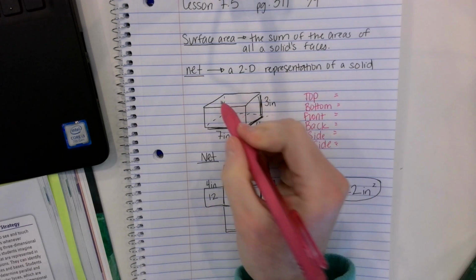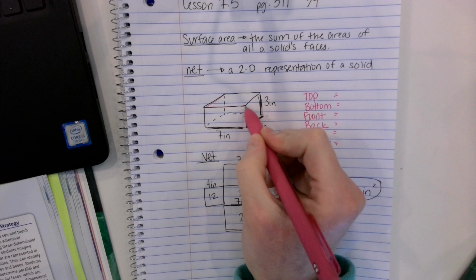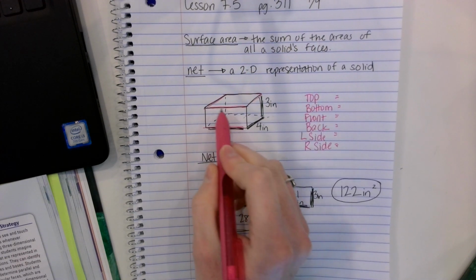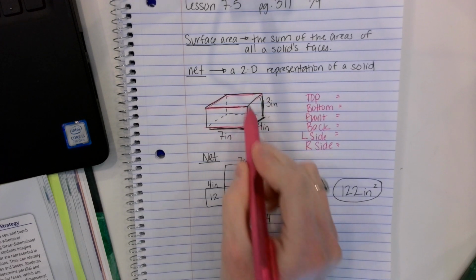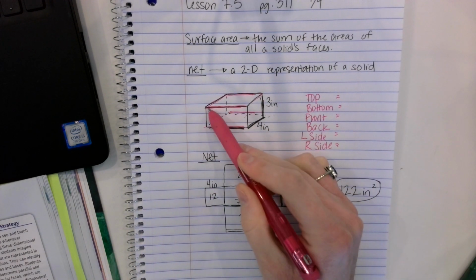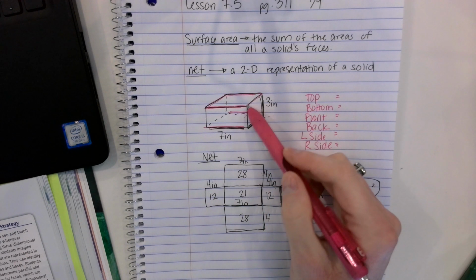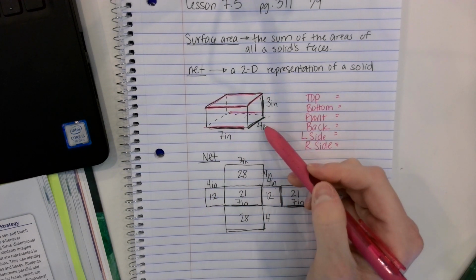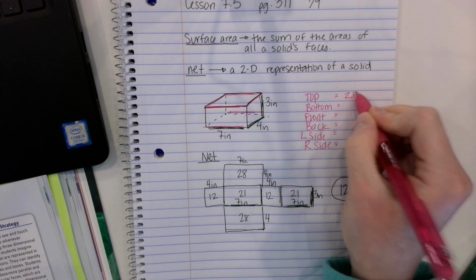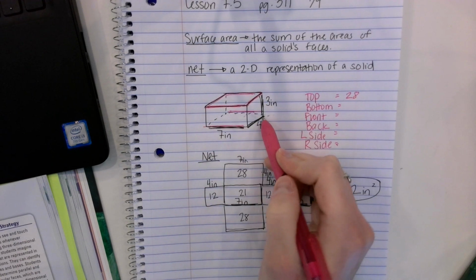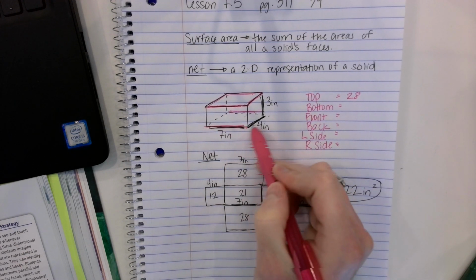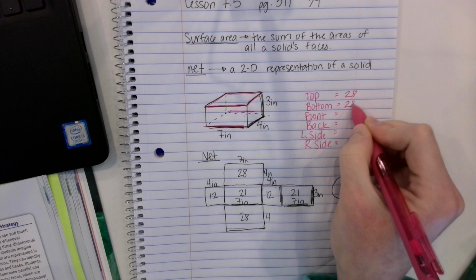The top, I'm going to trace here, the top. What are the measurements of my top piece right here? Well, if this is 7, this is 7, this is 7, this is 7. So all of those are 7. So I have 7 and, what is this measurement? 4. So 7 and 4 is 21. No, sorry, 28. 7 times 4, 28. My bottom is also going to match. So 7 and 4 is 28.